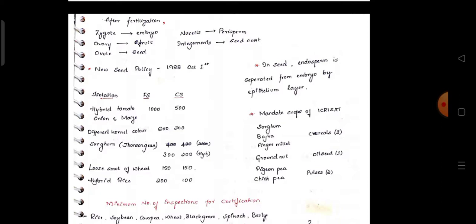New seed policy came in 1988, October 1st. In seed, endosperm is separated from embryo by the epithelium layer. The function of the epithelium layer is to separate the endosperm from the embryo.